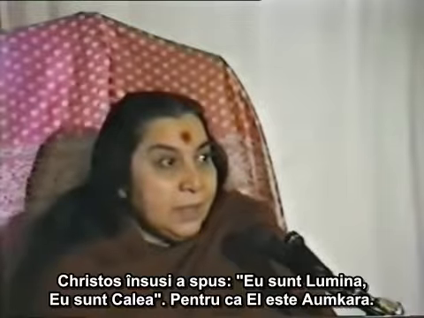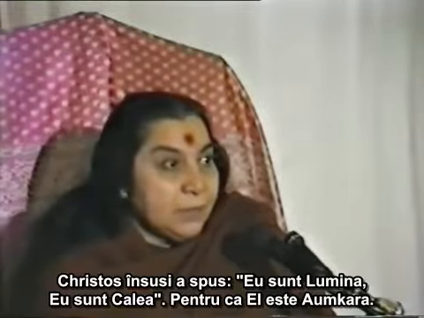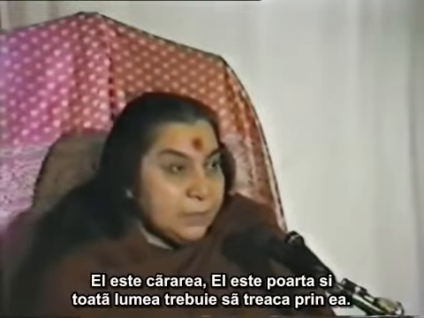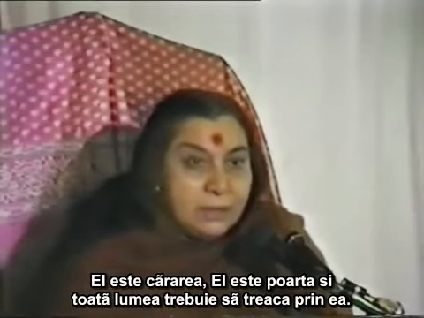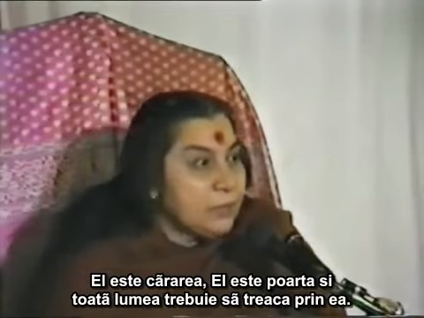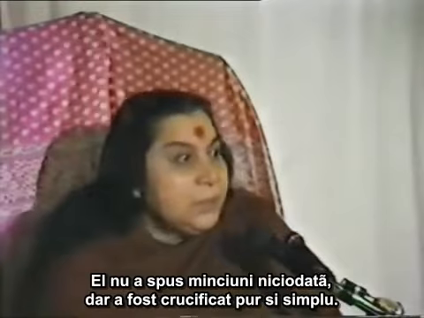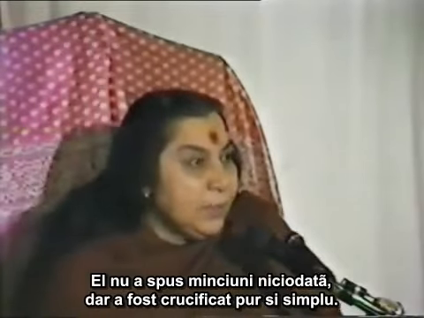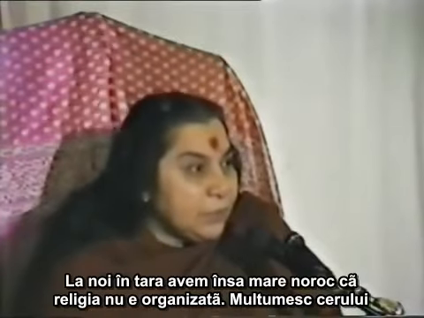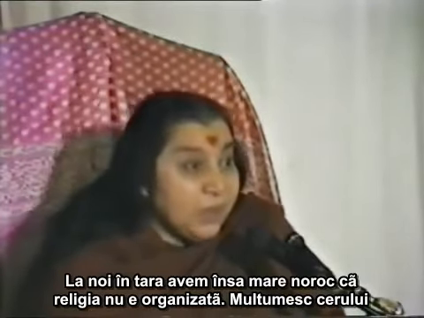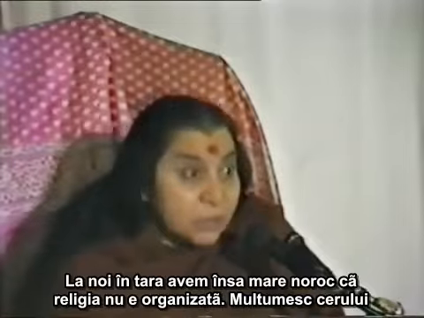When Christ said, I am the light, I am the path, because He is Omkara, He is the path. And He is the door, He is the gate. And everybody will have to pass through His gate. He never told lies, but they crucified Him. They just crucified Him. One thing good, we are fortunate in this country. We don't have any organized religion. Thank your stars for that.